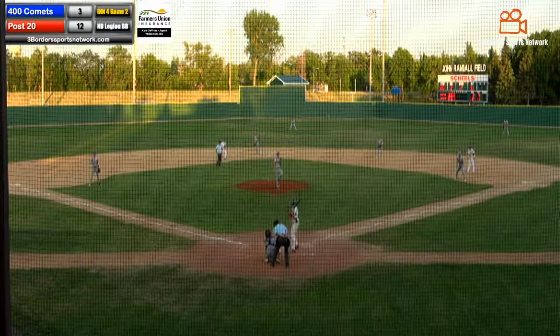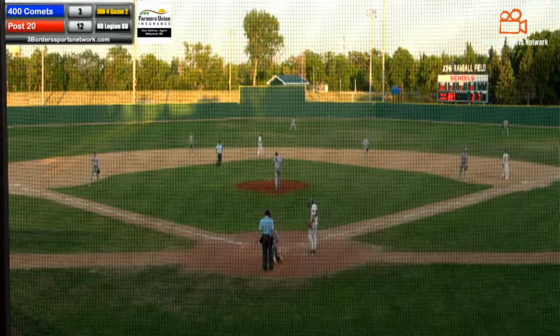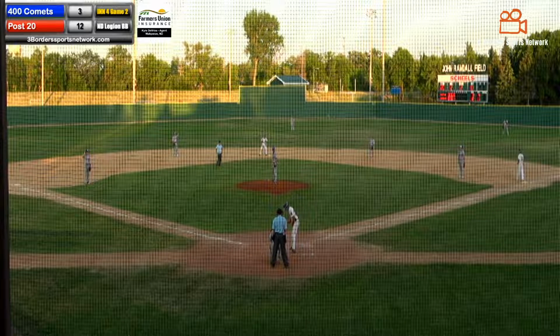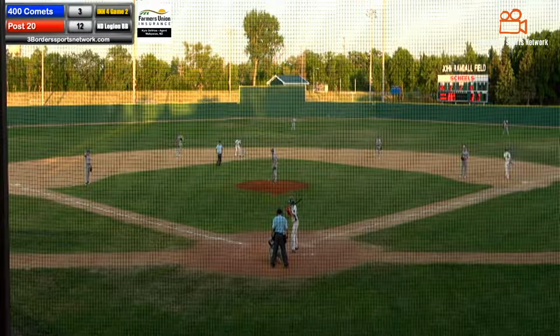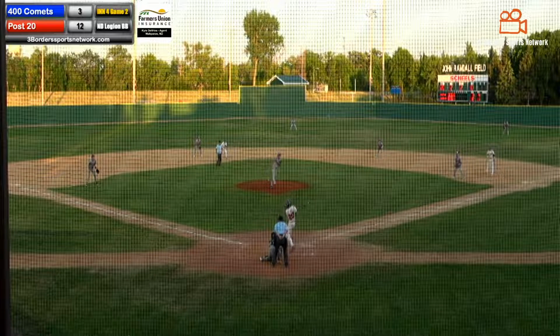Alschmidt delivers, outside for a ball. It's full count now to Tori Ulick. I believe it's full count. It's 2-2 on the scoreboard. I think it's full count. I think the scoreboard operator's trying to fix it.